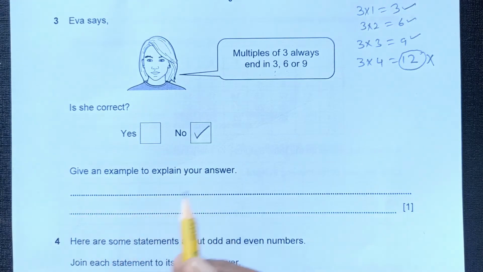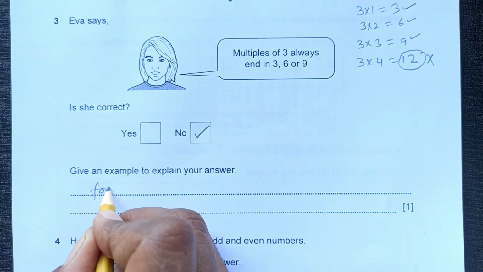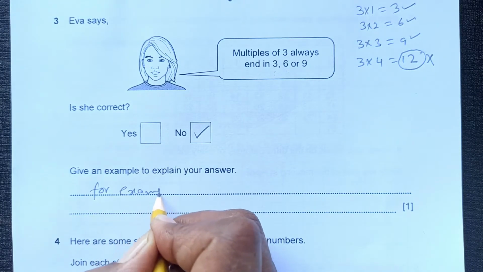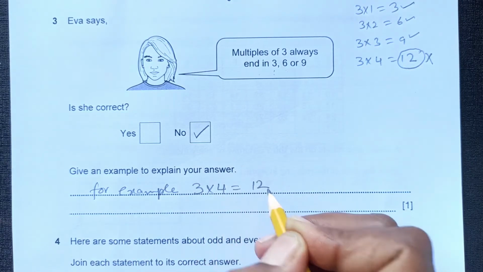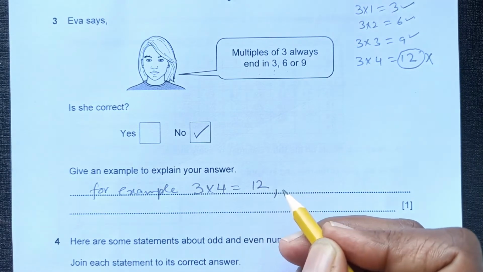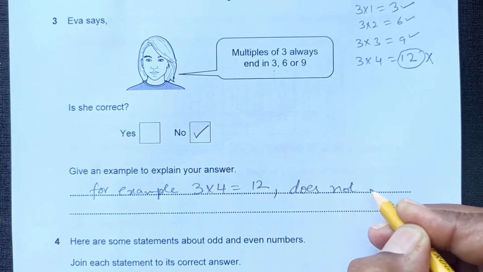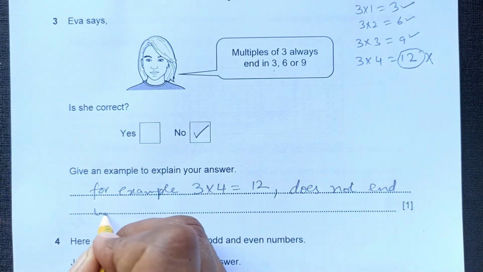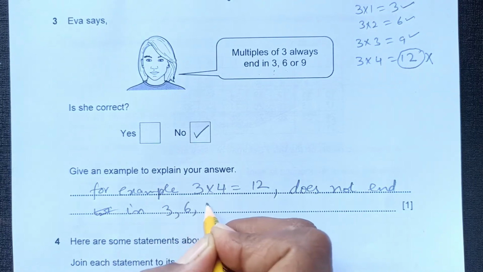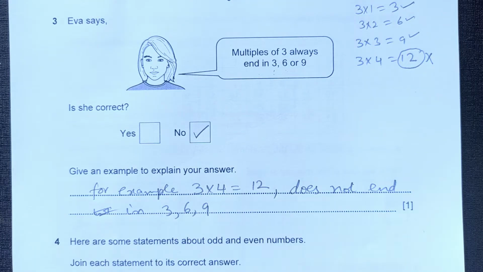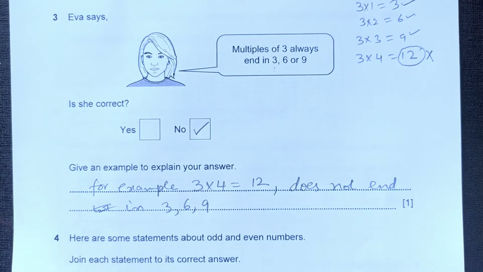Give an example. So for example, 3 times 4, that is 12, which is a multiple of 3 and does not end in 3, 6 or 9. So that is one example which is valid. We can give that one, right?